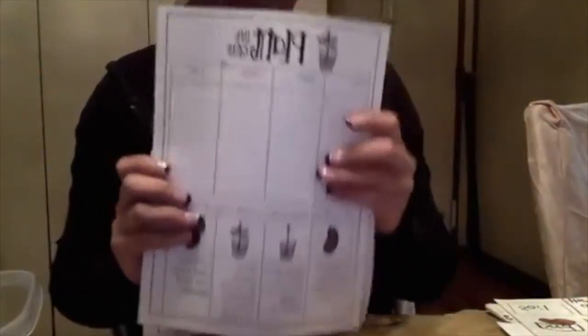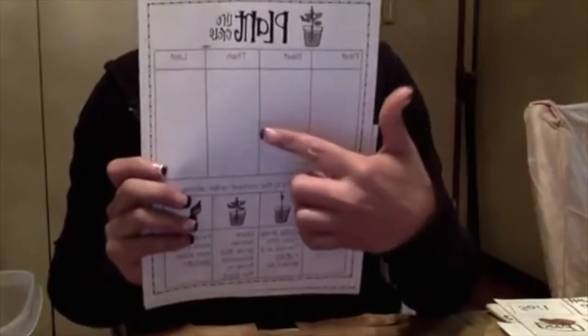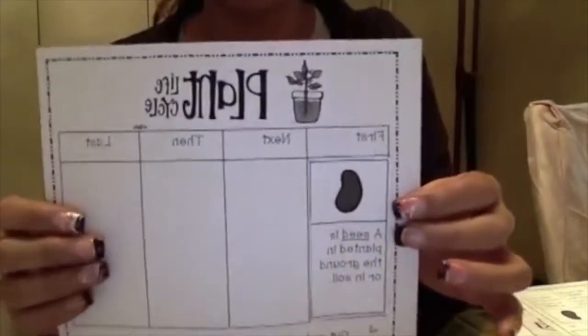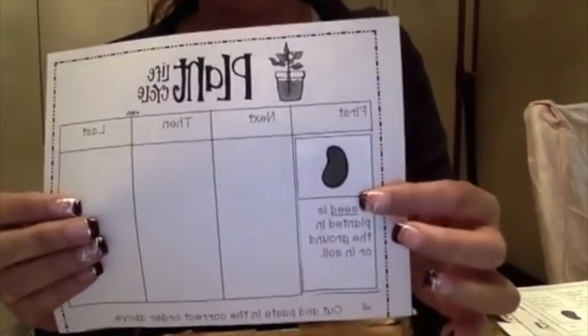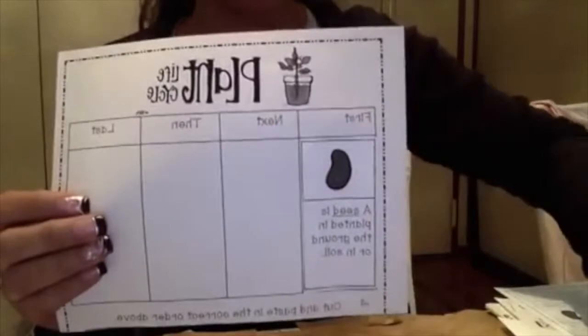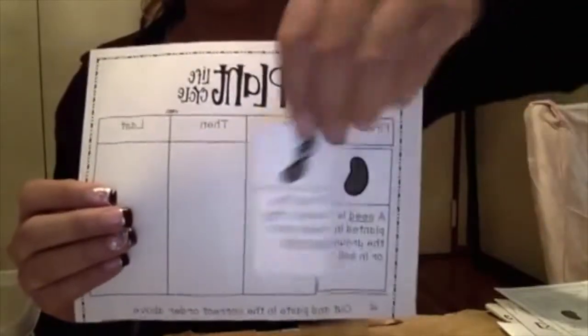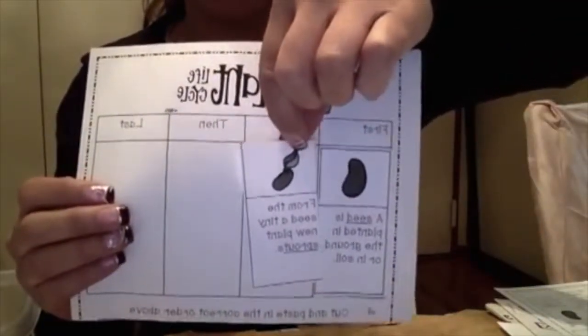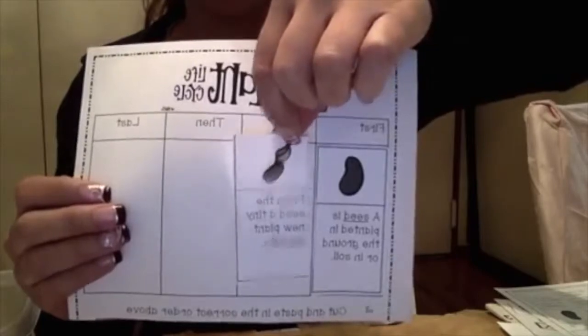It's also broken up into first, next, then, and last. So the students, all they have to do is cut it and place it in order. I actually started one for you, and it's upside down. It looks like this. So this is the first part. The first part is obviously you planting the seed, and the second part, to show me that the child is understanding, will be the seed coming out with a sprout.